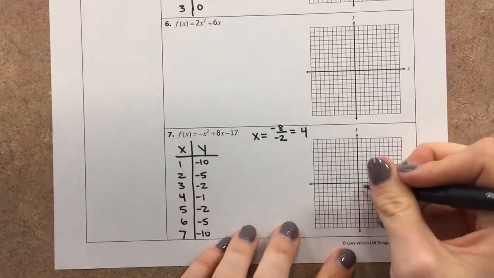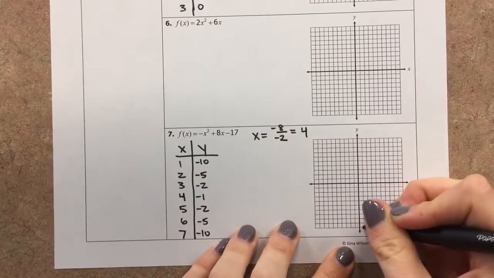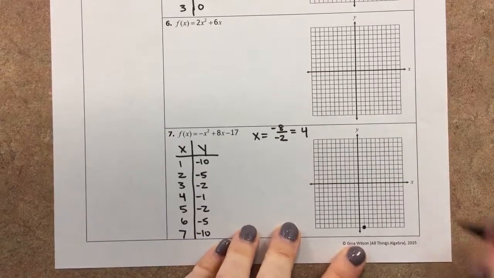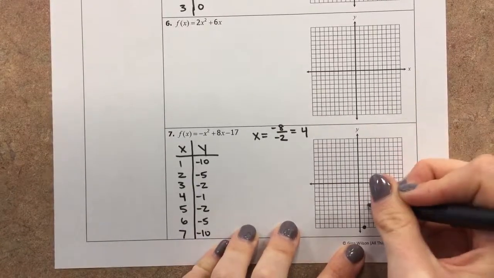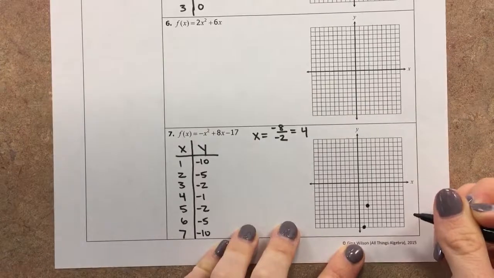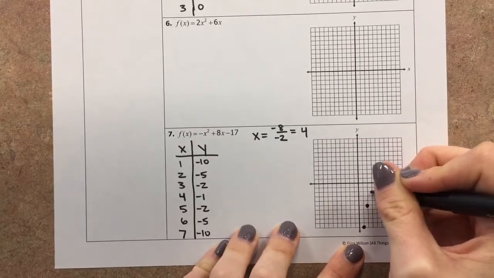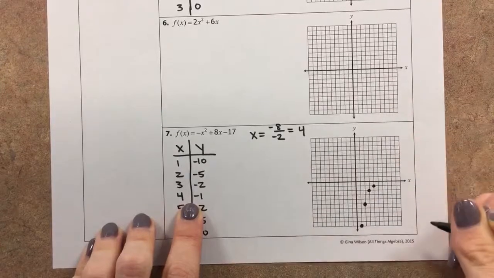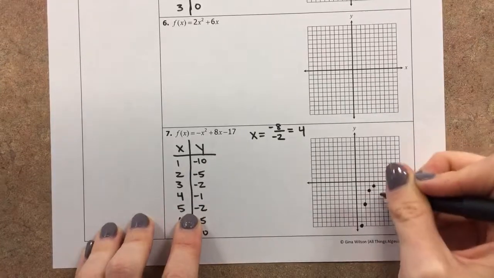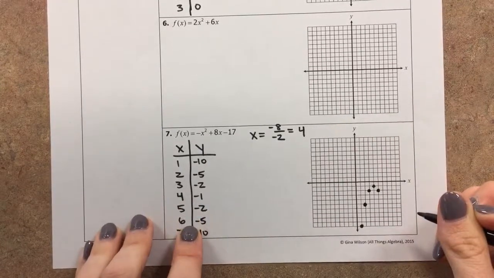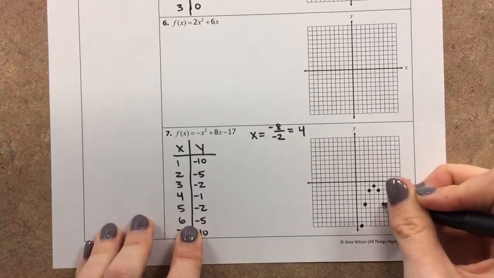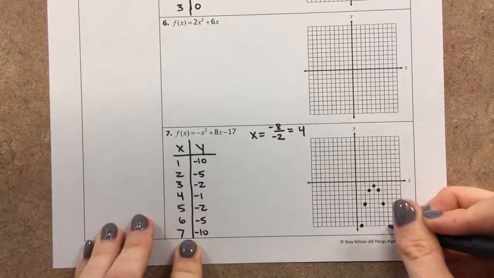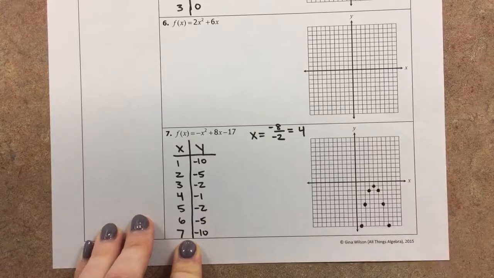So 1, -10 would be all the way down in the bottom spot right here. 2, -5, 3, -2. Next one is 4, -1. Then they start to turn back around. 5, -2, 6, -5, and it finishes off here at 7, -10.